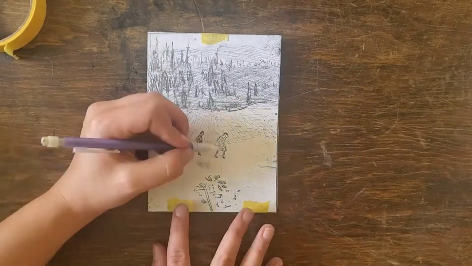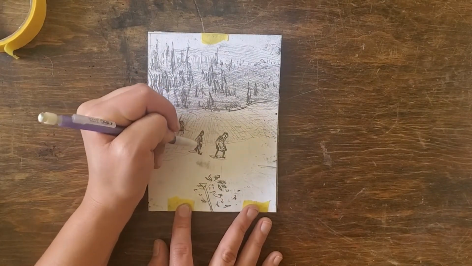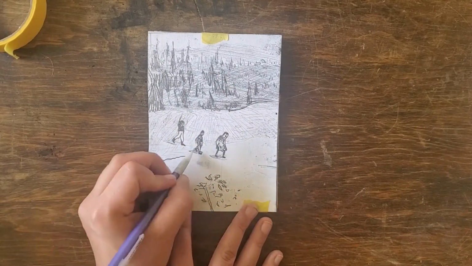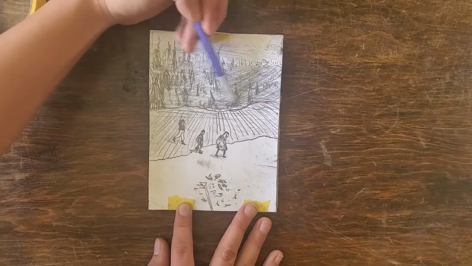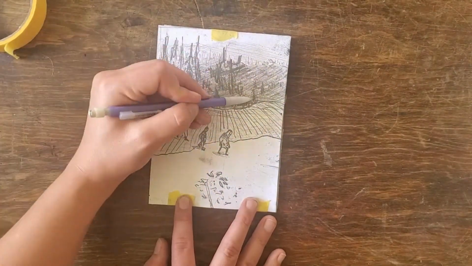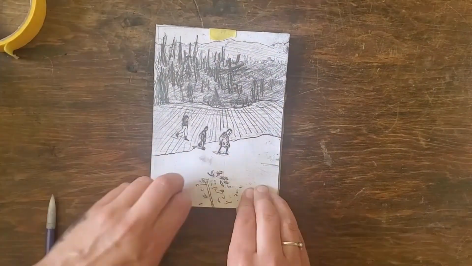Next, I'm going to take a pencil or a pen, and I'm basically just going to bear down over the marks that I've already made. So it's really important that you don't move your transfer paper around very much through this process, and that you're only bearing down on the sections that you want to transfer.